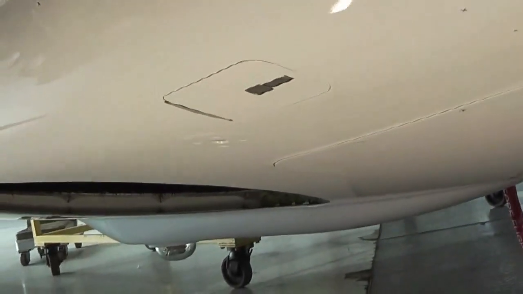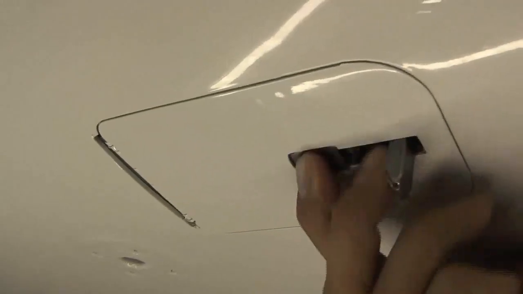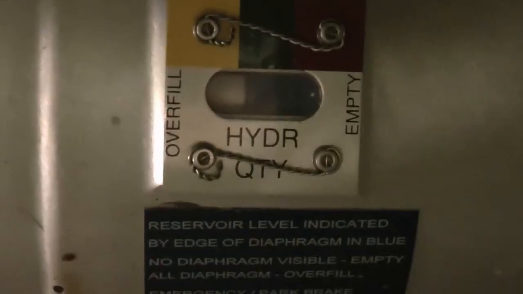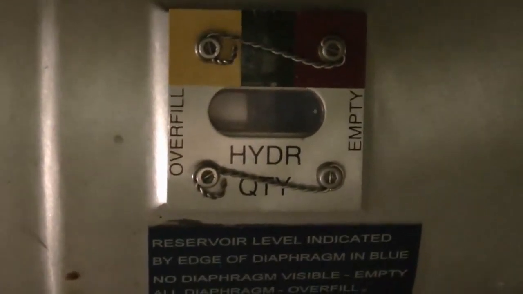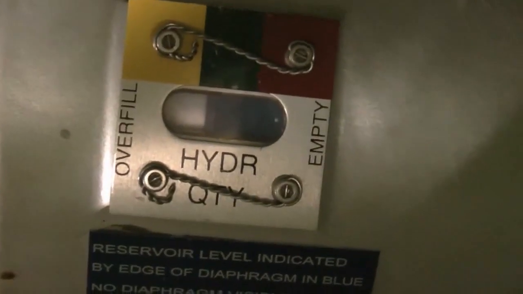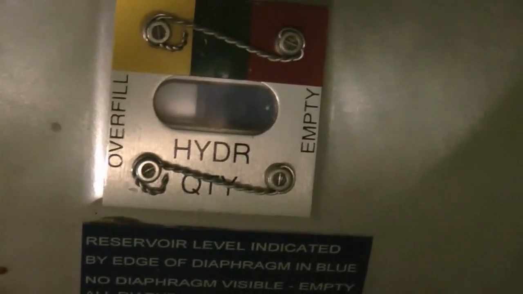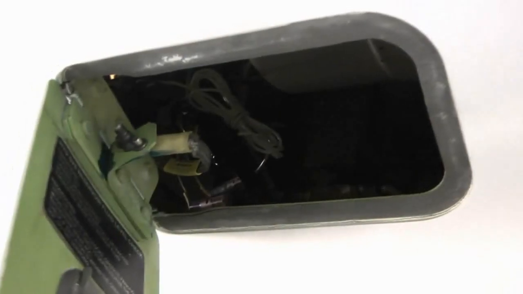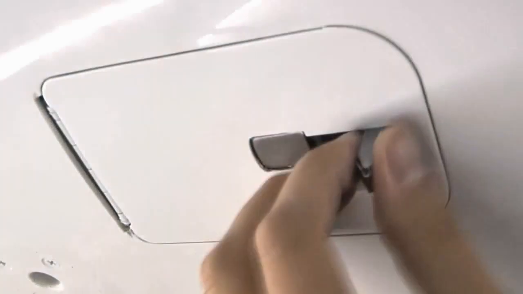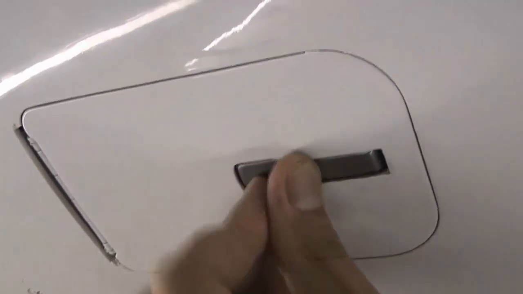Open the hydraulic system fluid level indicator access door. Check the fluid level indicator. Make sure the blue diaphragm of the fluid indicator is within the green mark. If the blue diaphragm is outside the green mark, contact maintenance personnel for hydraulic fluid servicing. Close the hydraulic system fluid level indicator access door.